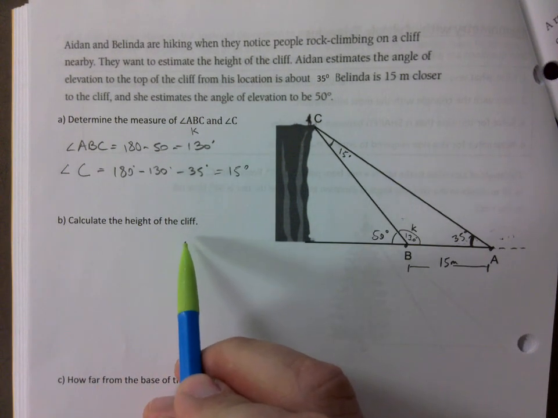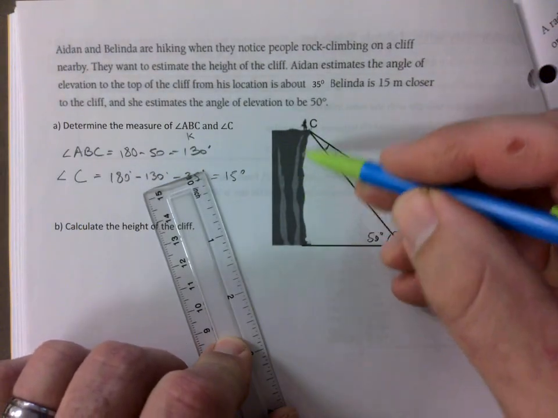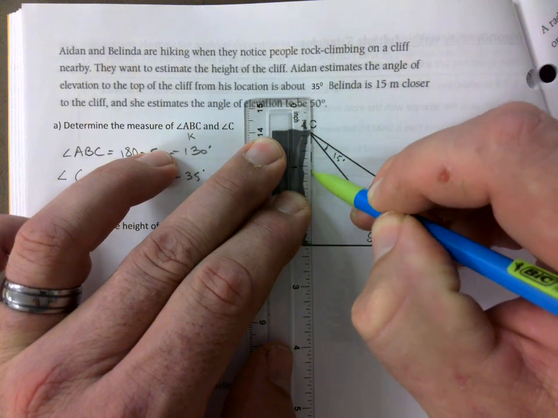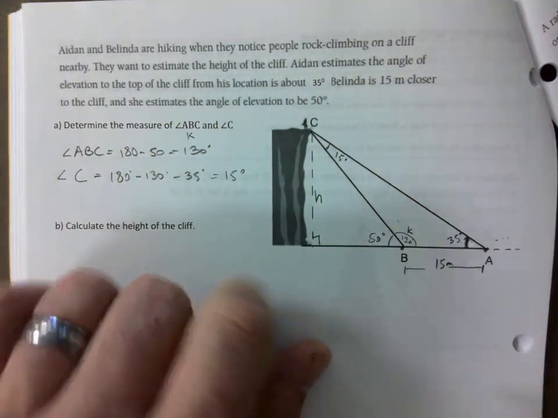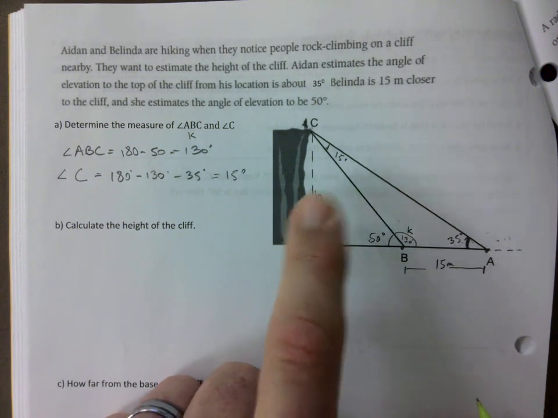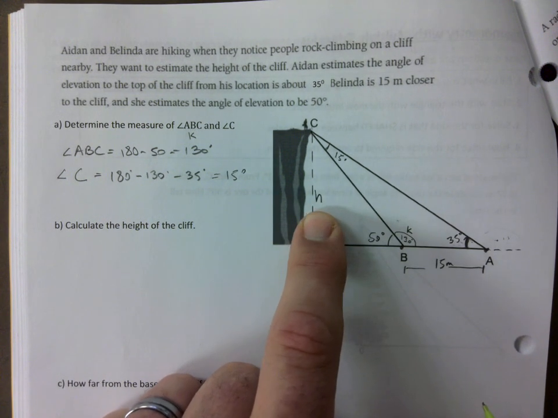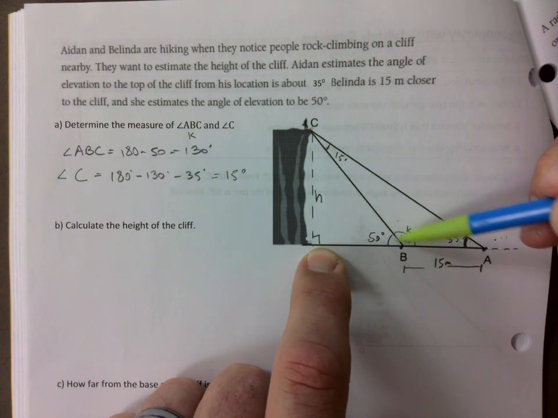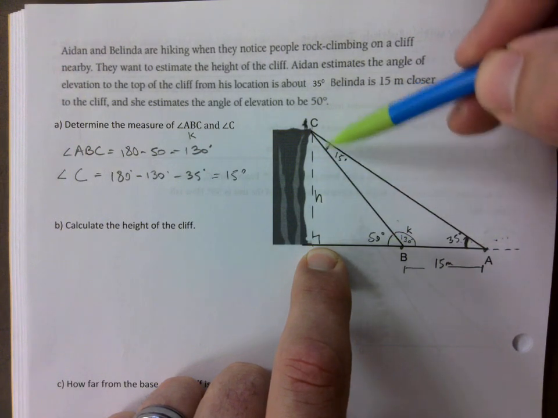Calculate the height of the cliff. The height of the cliff, by the way, folks, I know it's not straight here, but you might want to add a dashed line that indicates that this is the height. Okay, so we want that. How can we do it? We obviously going to have to work with either this triangle, because that involves the height, or this big one here.